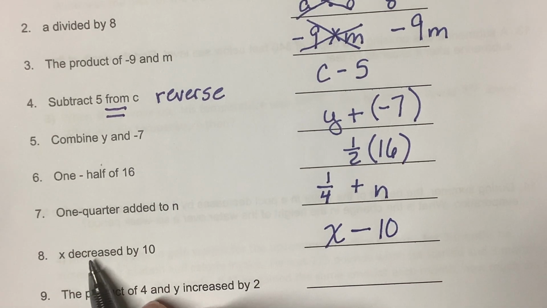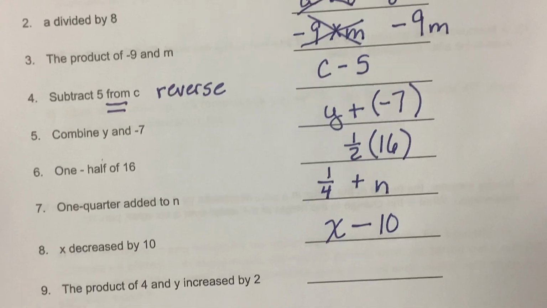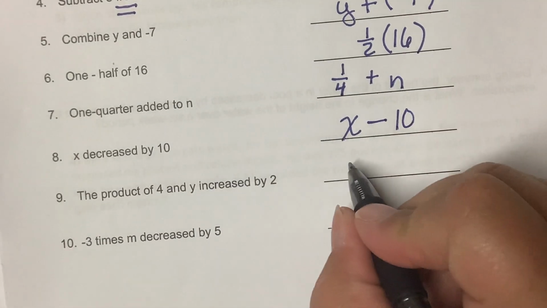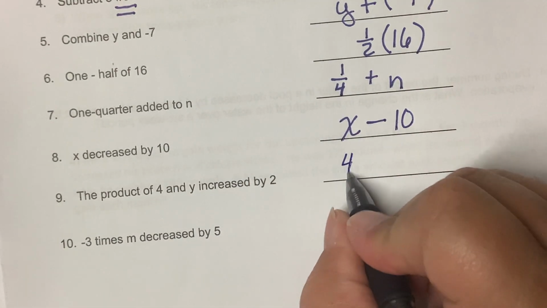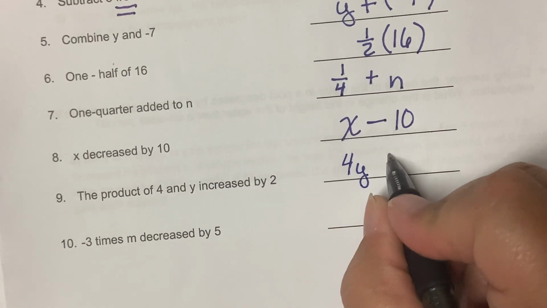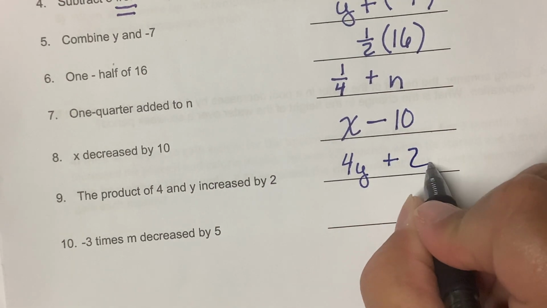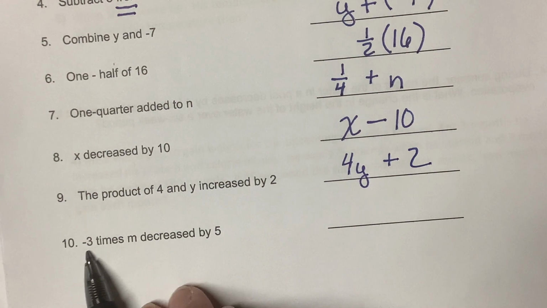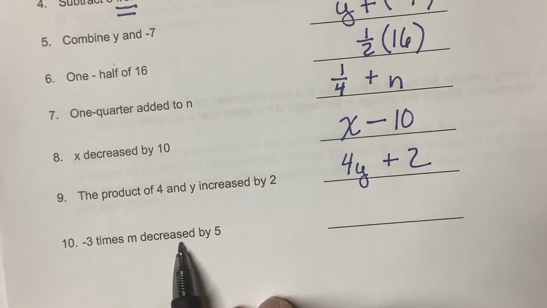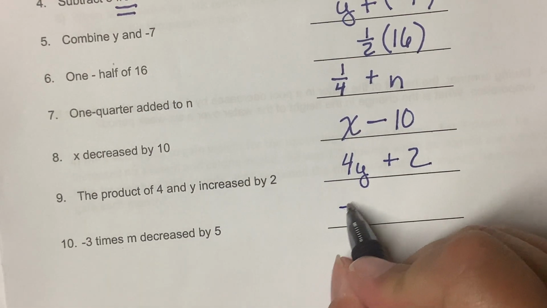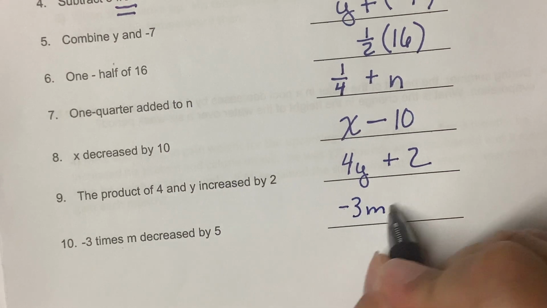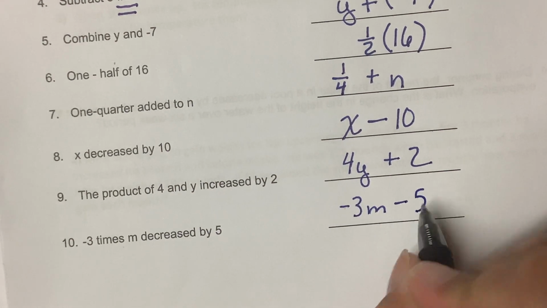So decrease is subtract, increase is add. So product means I'm multiplying 4 and y, and increase means I'm adding 2. Negative 3 times m decreased by 5. Okay. Negative 3 times m decreased by 5.